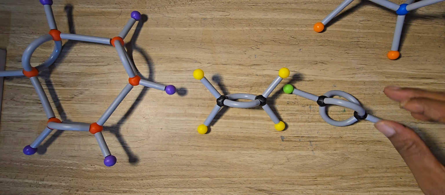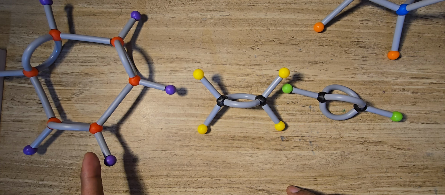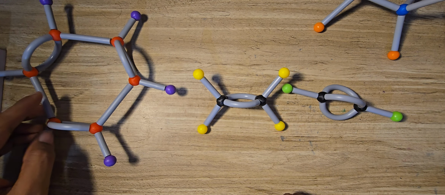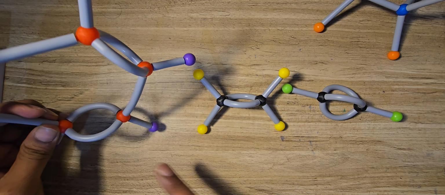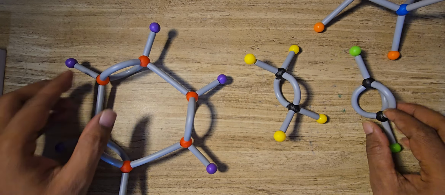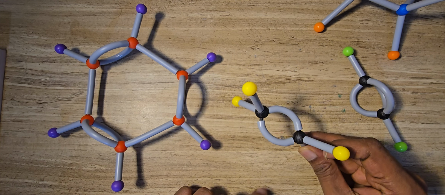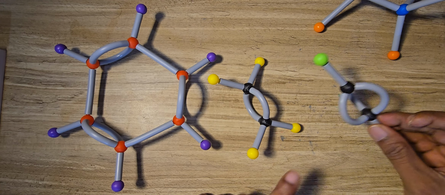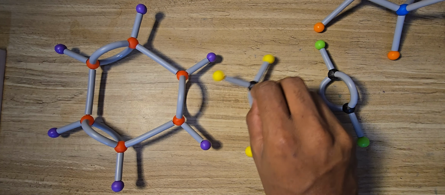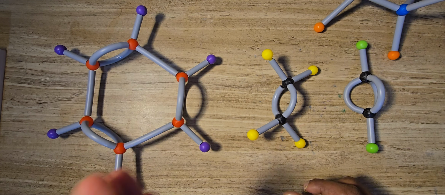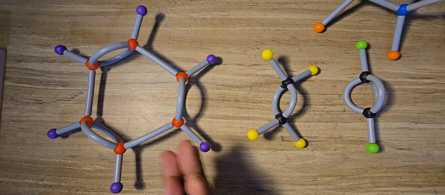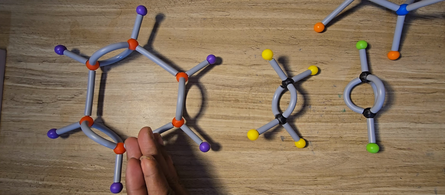I am comparing here benzene, alkene and alkyne. In the benzene, between the carbon atoms, what is present? Double bond is present. In the alkene, between the carbon atoms, what is present? Double bond is present. In the alkyne, between the carbon atoms, what is present? Triple bond is present. So these hydrocarbons, alkene and alkyne, are involved in which reactions? Benzene is involved in which reactions?